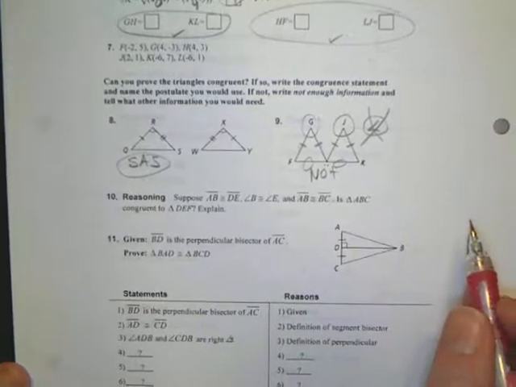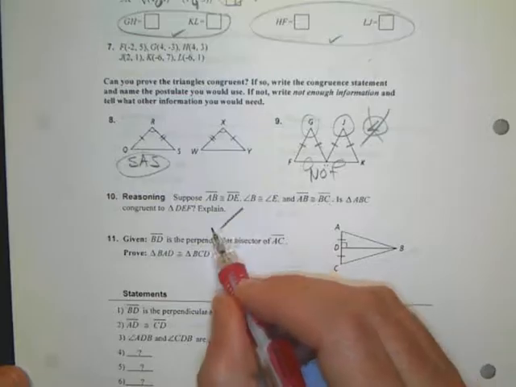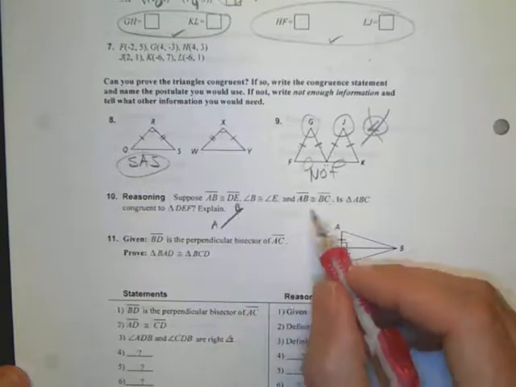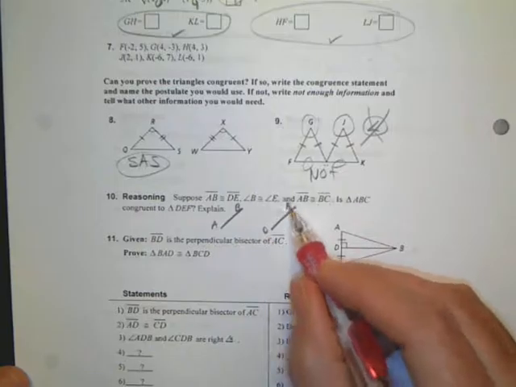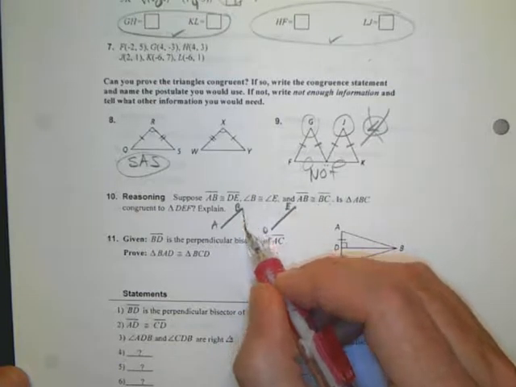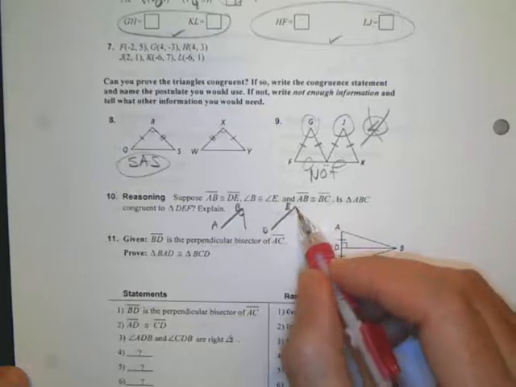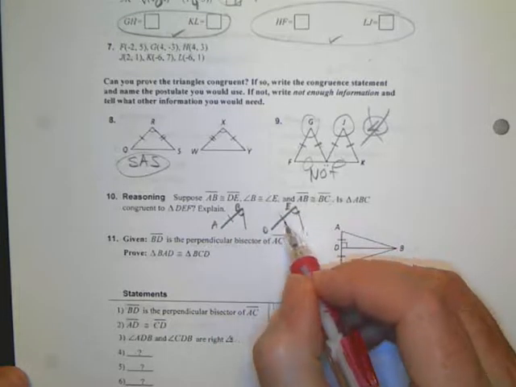Okay, so here's what I did. I said, if line AB is congruent to DE, and angle B, we'll make this angle B, is congruent to angle E. Okay, I'll make my hash marks there.